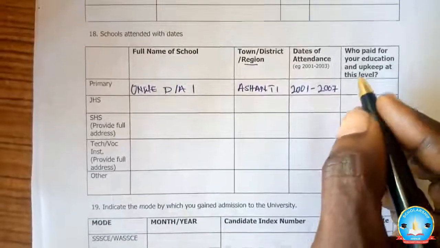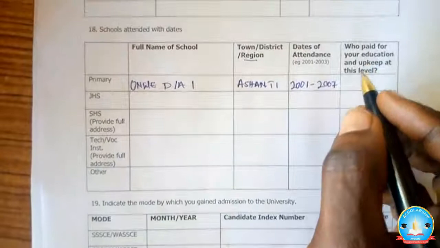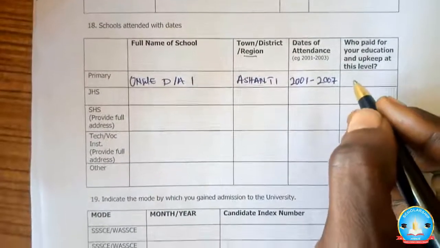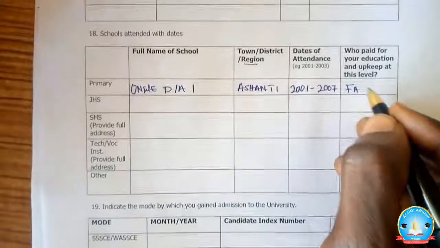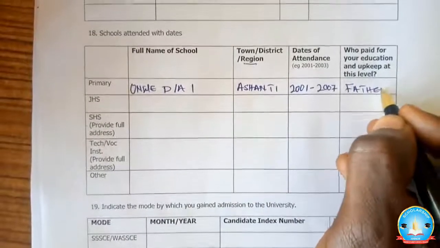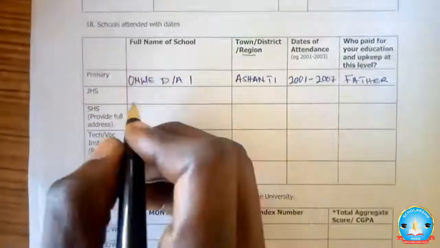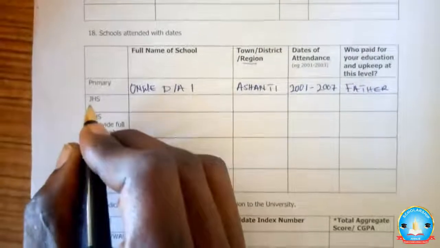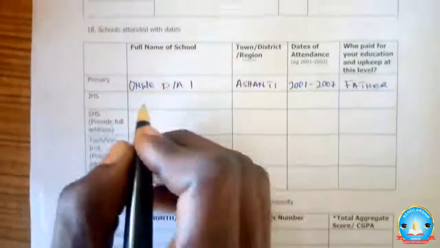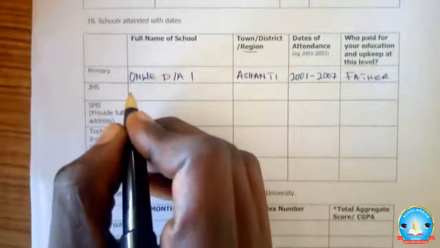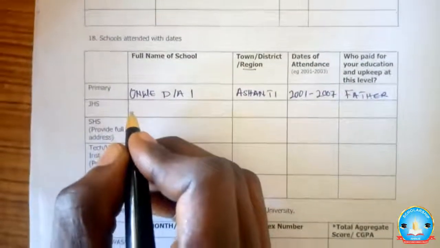Note that it says: who paid for your education and upkeep at this level? So you write your father or your mother, or if it is a guardian, you write. So your junior high, it's my junior high.